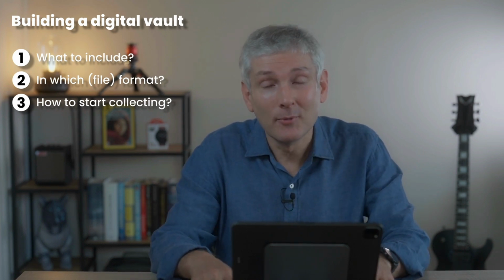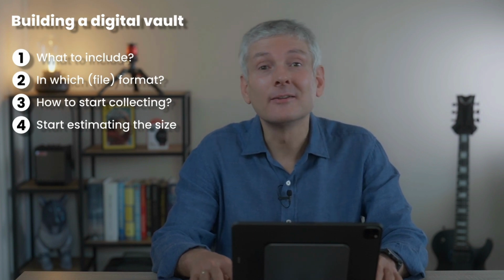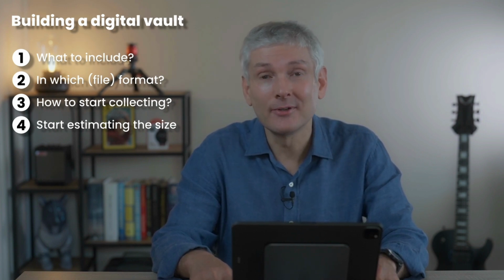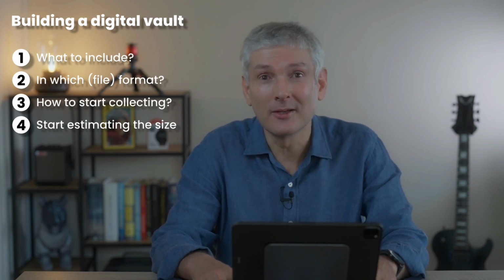The third one is how to start collecting all these digital assets, all this data. There is an aspect which is not straightforward, so I would like to spend a few moments on that. And last but not least, the fourth one for today is you also need to start estimating, to get a rough estimate on the overall size of your digital vault. So that's something we need to start doing today. Okay, let's start with the first one, what to include.